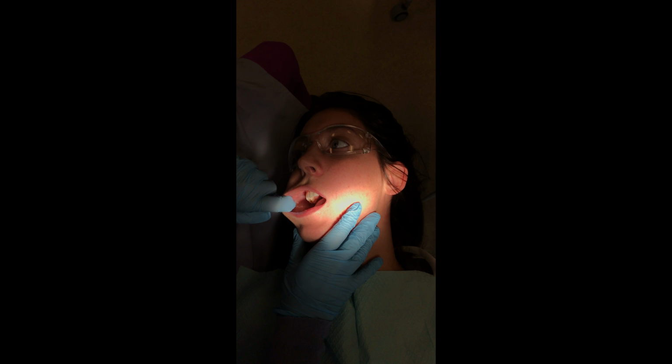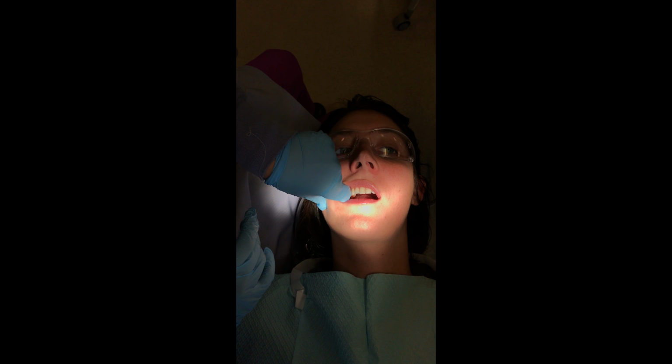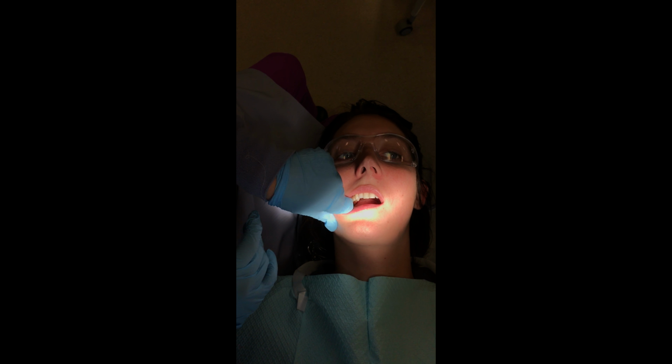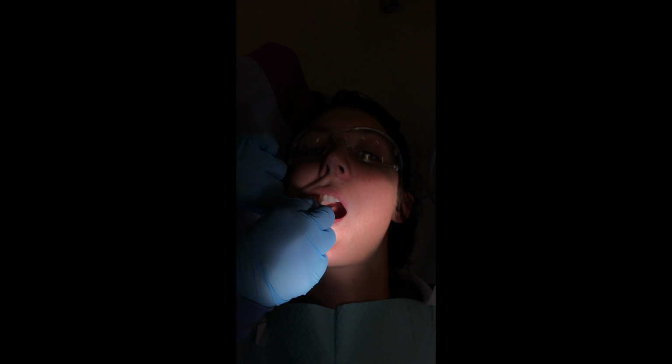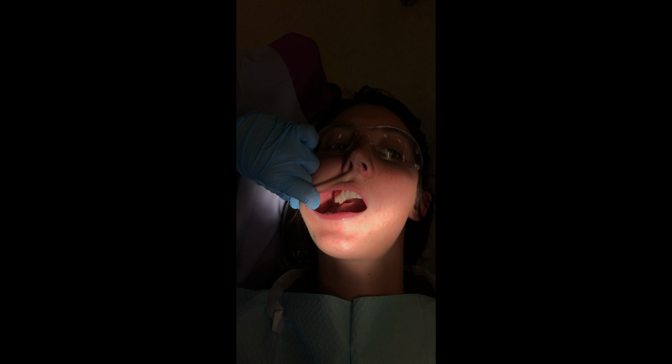Next, pull cheeks out to visually inspect buccal mucosa and to bidigitally palpate with circular compressions. Dry the parotid gland with gauze and observe salivary flow. Also use a cotton swab to stimulate the parotid gland.